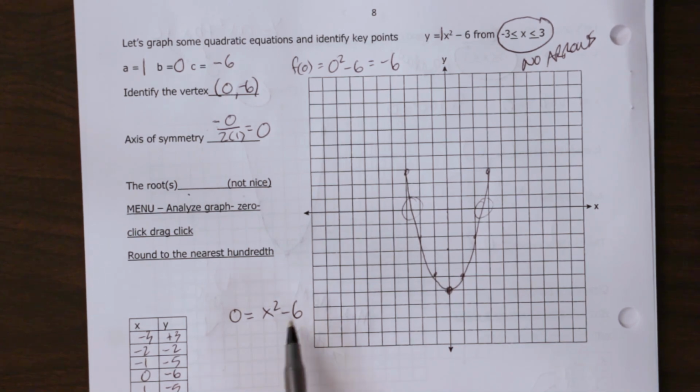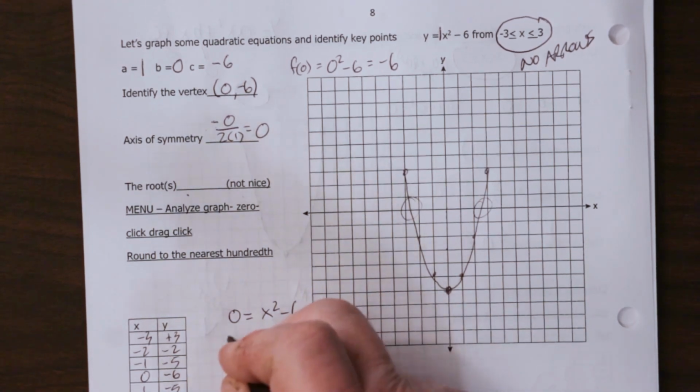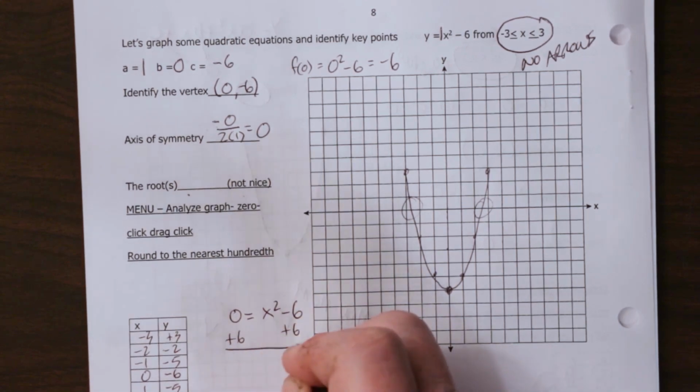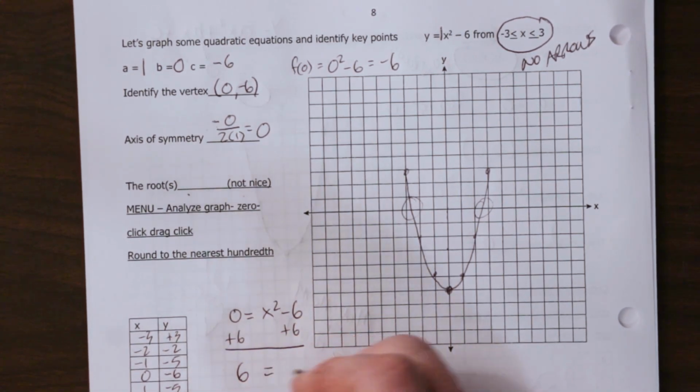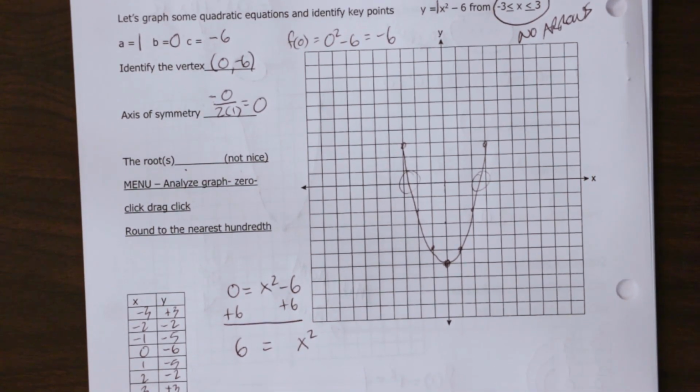So we're going to move the 6 to the other side, just like if we had a 2x minus 6 equals 0, we'd move the 6 over. I'm going to add 6. So now I have 6 is equal to x squared. All right, well, that's great. I don't want to know what x squared is. I want to know what x is. How do I get rid of a squared? What's the opposite of squaring a number?